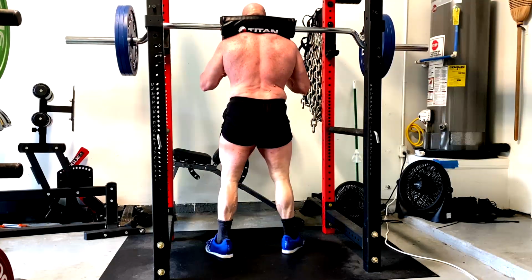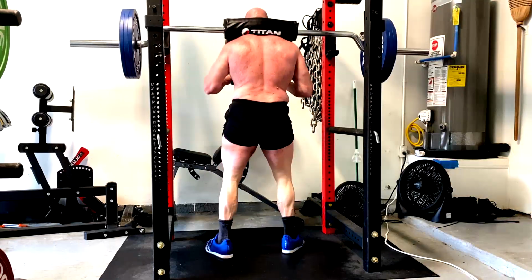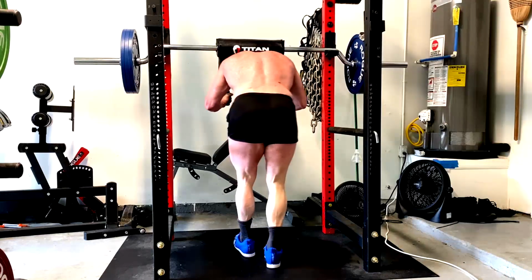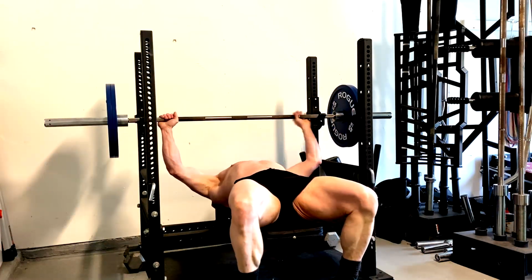But I'm going to recommend that you have some degree of consistency and you have a big movement that you start every workout with hard sets, and you chase progressive overload, no matter what else you are doing with your pump work afterwards.